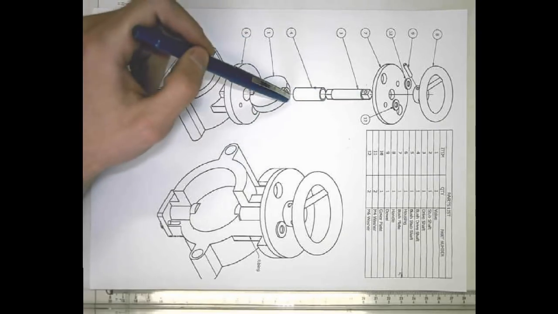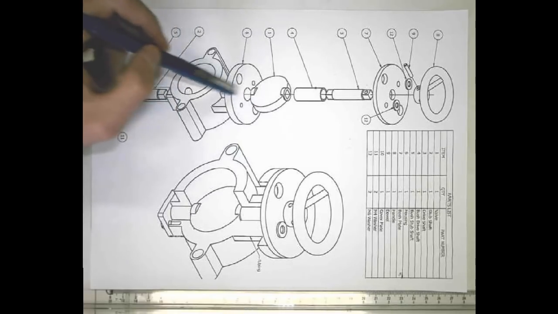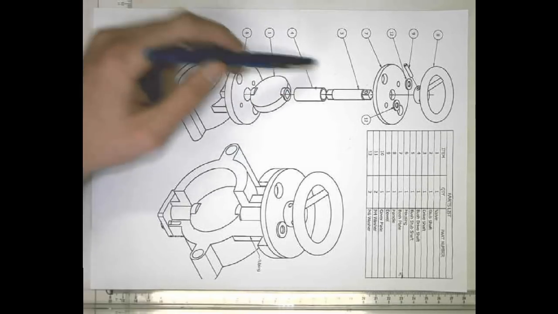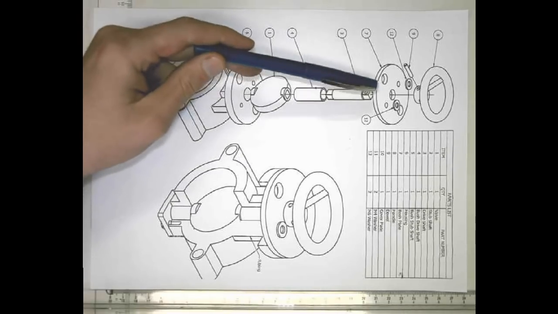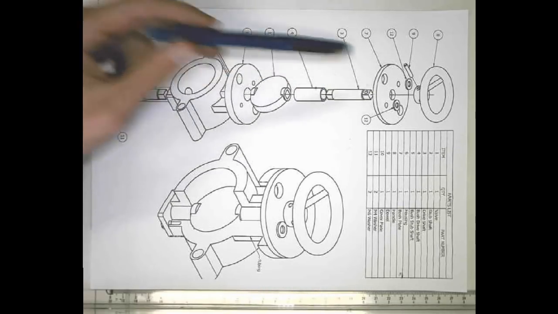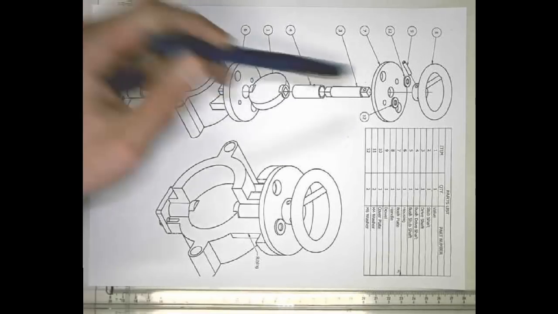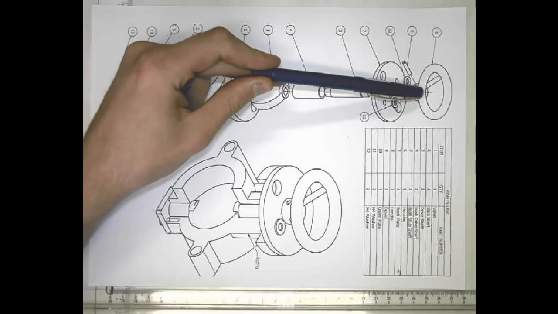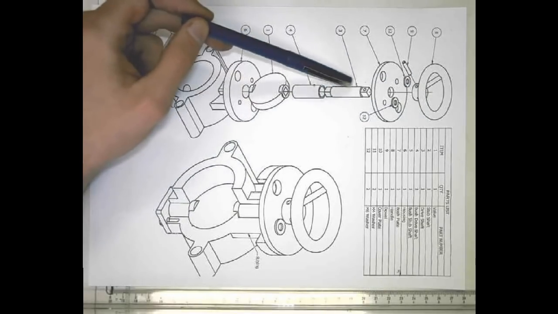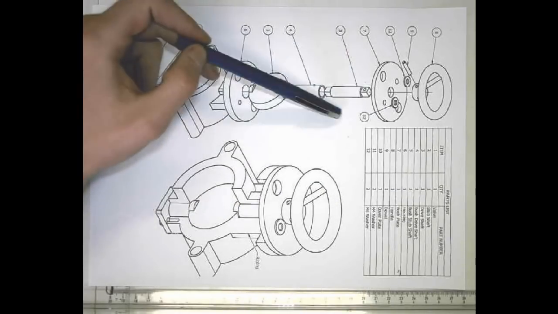So shaft number 3 would fit into that square section, which will then sit in this section of our valve housing. Our bush will fit over the shaft, and we then have another cover plate at the top which will fit onto this section of our housing over here. We then have our handle, which will fit onto our bush, onto our drive shaft.